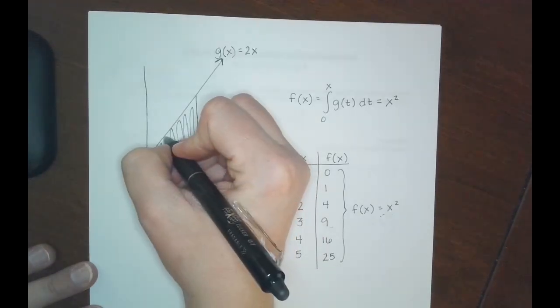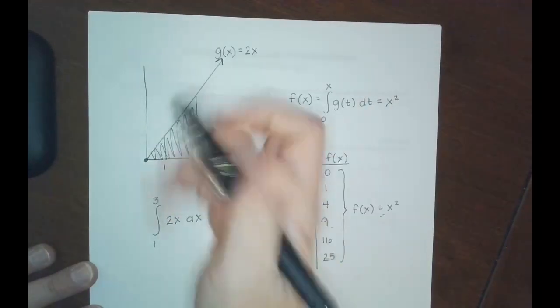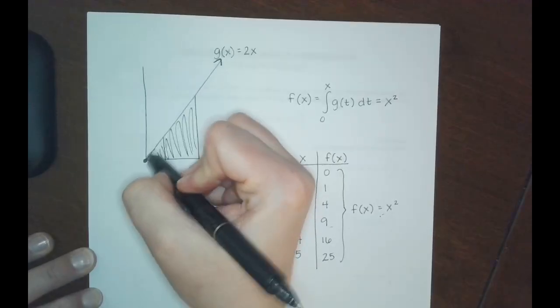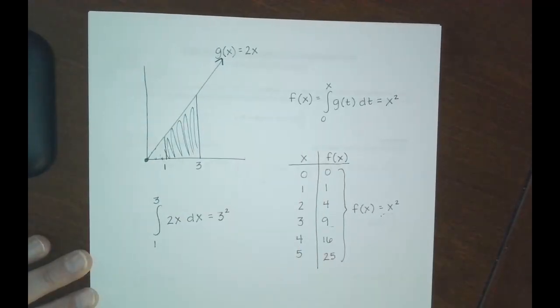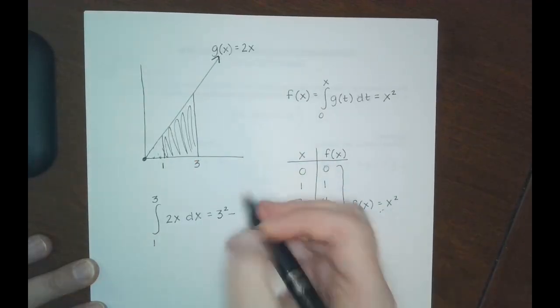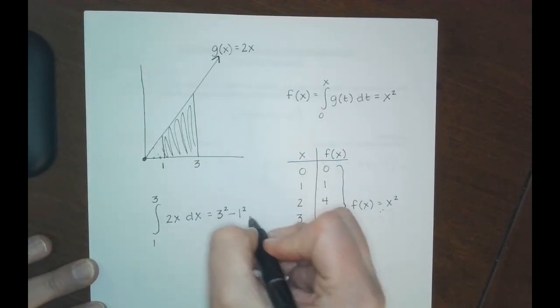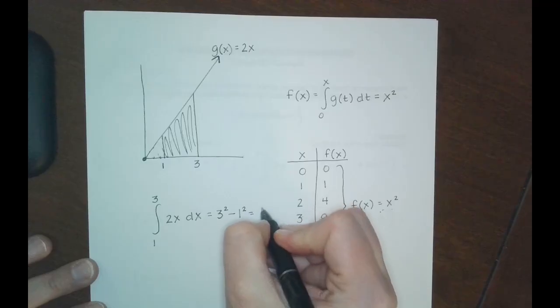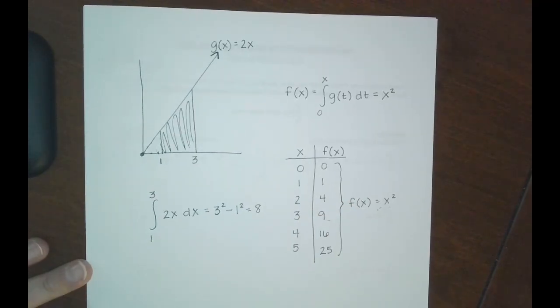But then you would say, okay, well, here's the 1. I want to subtract this area, okay? And so I would say, well, let's subtract the area at 1, which we know is 1 squared. And that gives us 9 minus 1, so that gives us an area of 8. Okay, that's the area of this trapezoid right here.